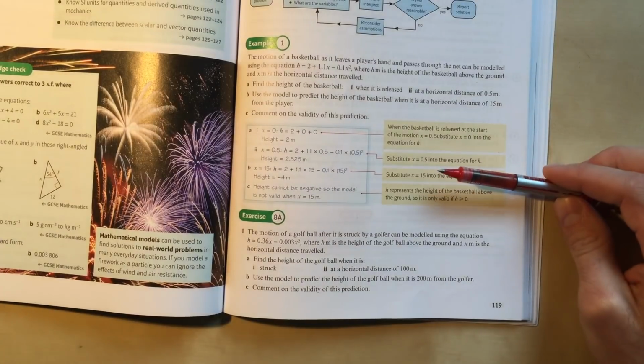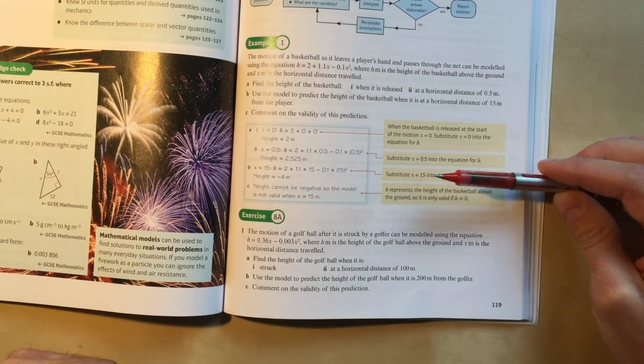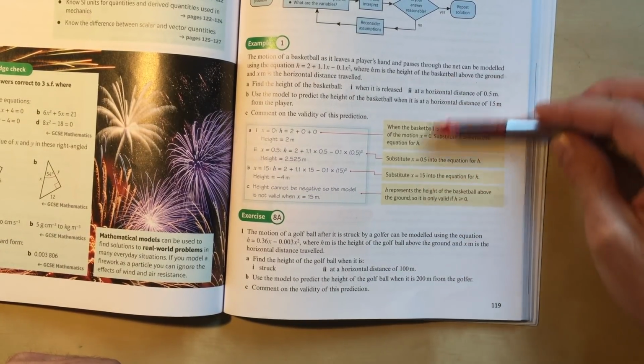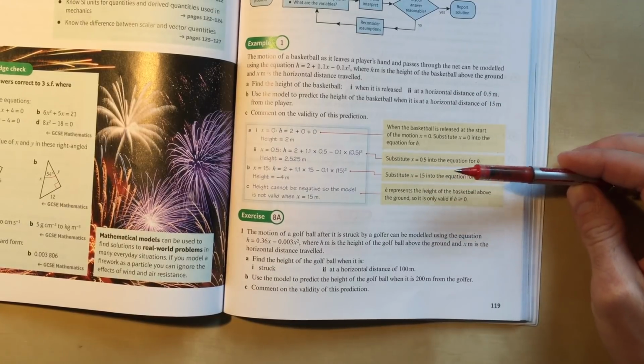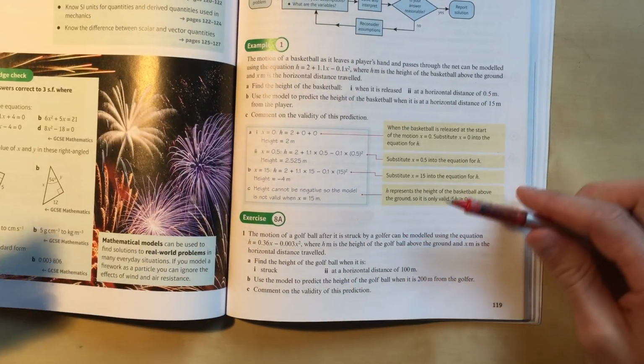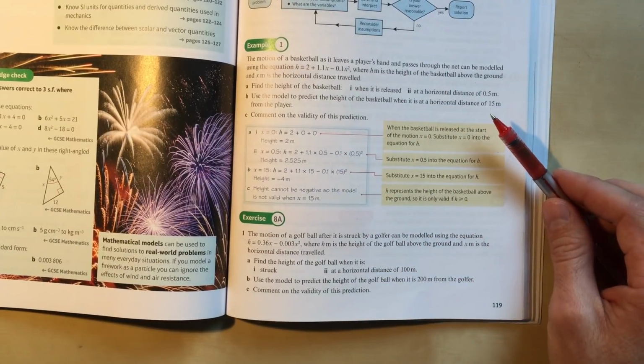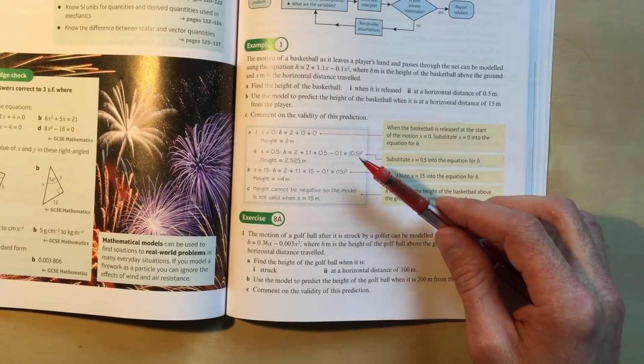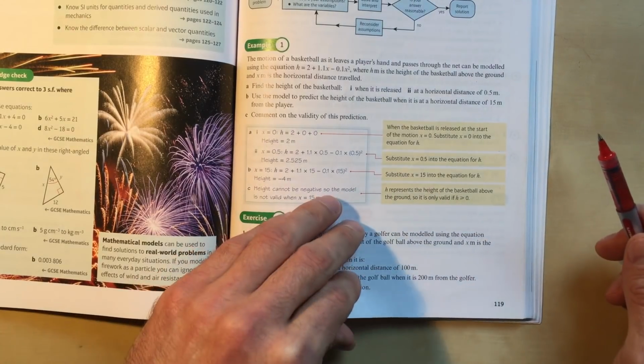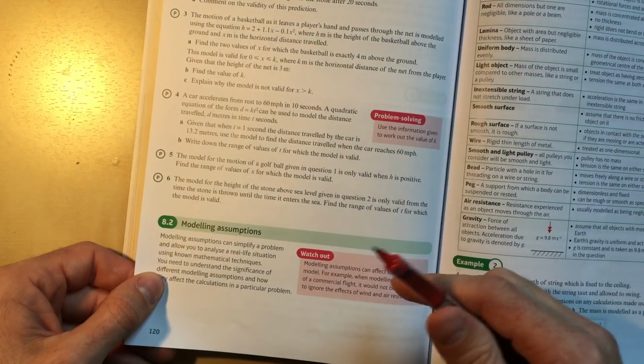Now, if you've done the quadratics part of the Pure book carefully enough, you've seen this kind of question before. And on your final A-level exam, you should expect these things to be kind of mixed in. This is half a quadratics question, half a mechanics question, okay? And exercise 8A is just dealing with models in that sort of way.